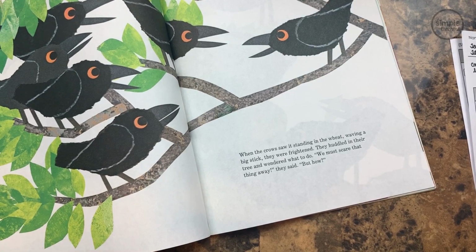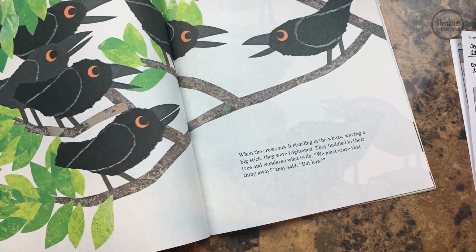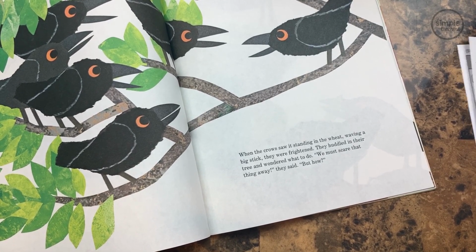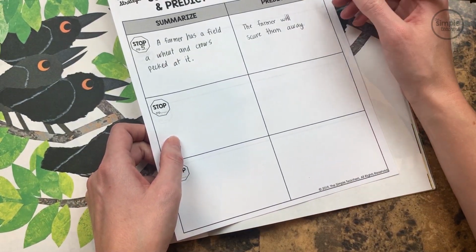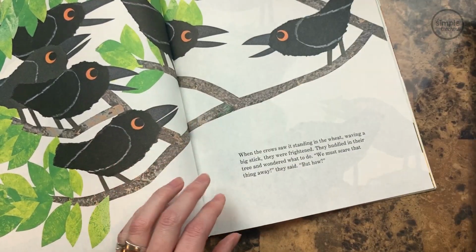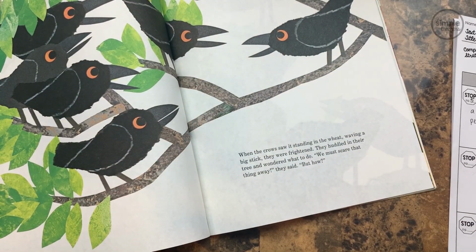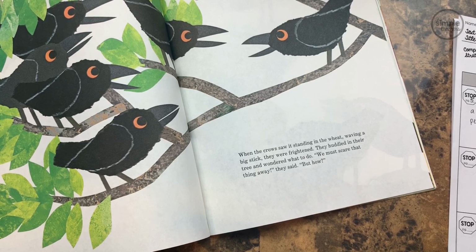So you could decide whether to confirm your prediction or not right there, or keep going. Teacher choice. And if you confirm, you can have them write yes, no, or put a check. We do have another graphic organizer that has a third column that has confirm in it. If your students write small enough, you can use those. All right, let's keep reading.